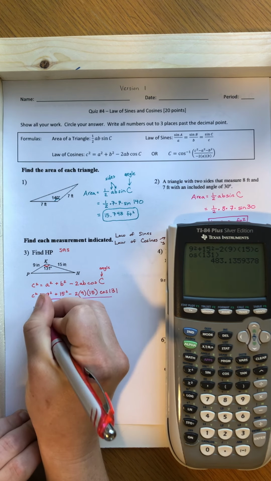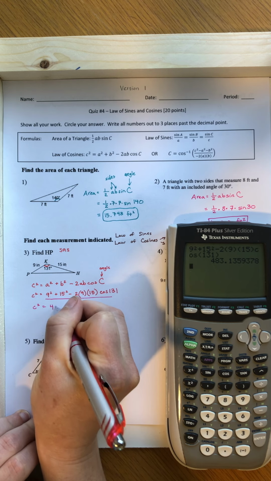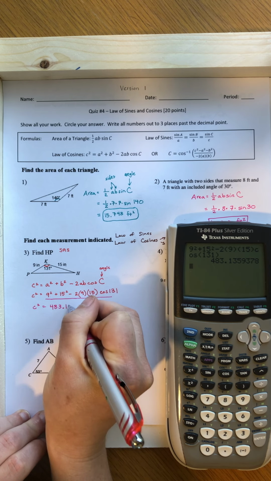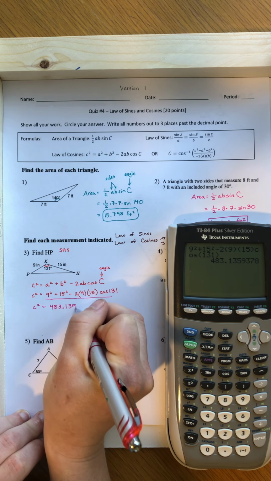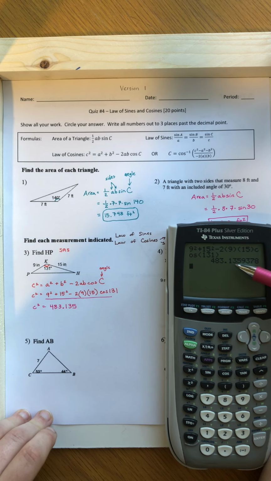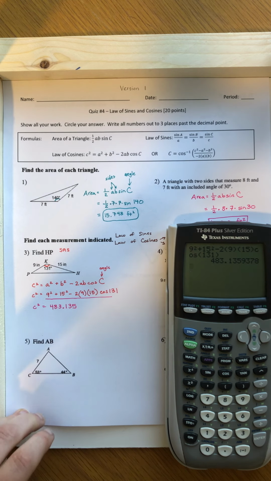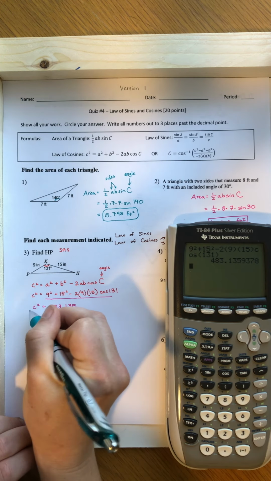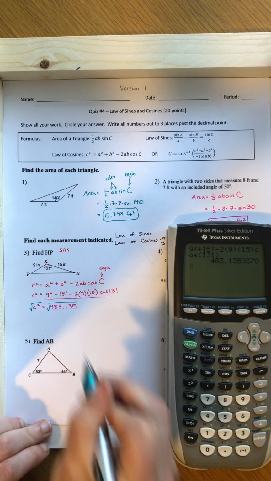And you get c squared equals 483.135. Remember, 3 places after the decimal. And yes, you could round it to 0.136. That would also be okay. Now, because this is c squared, I need to square root both sides.